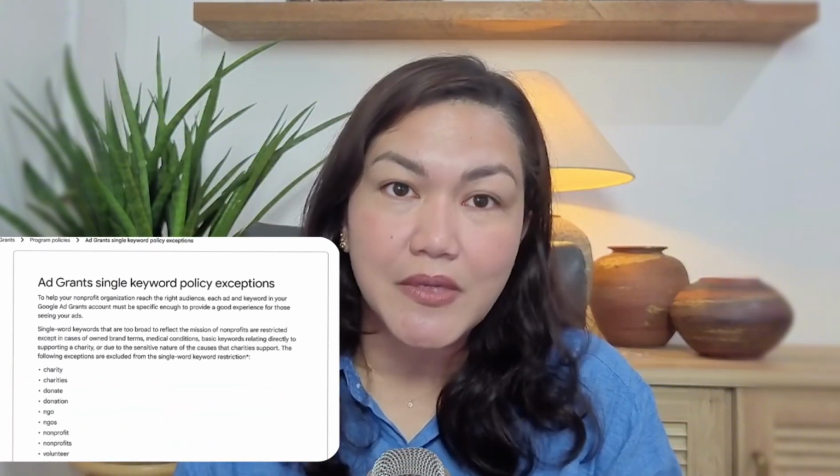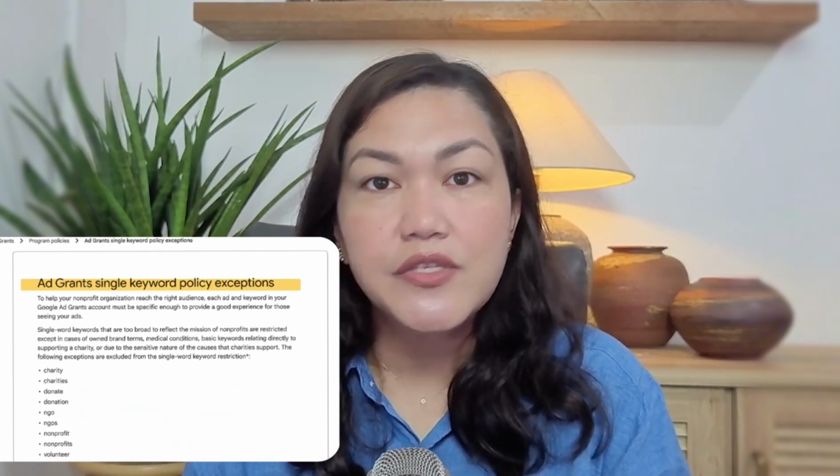There's also a compliance piece here. Single word keywords like news, videos, or education aren't allowed. So thinking in phrases isn't just better strategy, it's required. And even when there are exceptions like donate or volunteer, you still wouldn't want to rely on those because they're too broad to bring in the right audience.